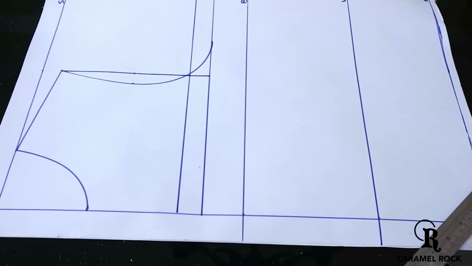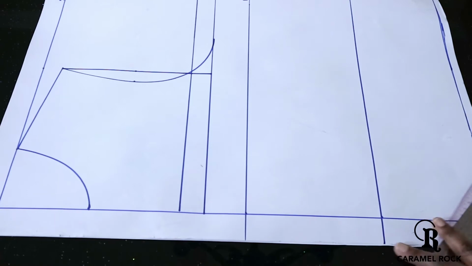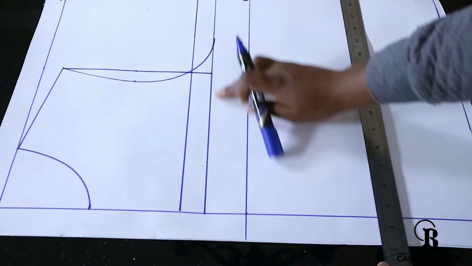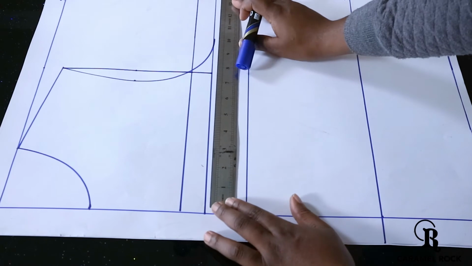Once that is done, let's move over to create the side seams. To do this, divide all the circumferences by 4. That is your bust, waist, and hip measurements divided by 4. I advise you write this down so that you have it at hand.